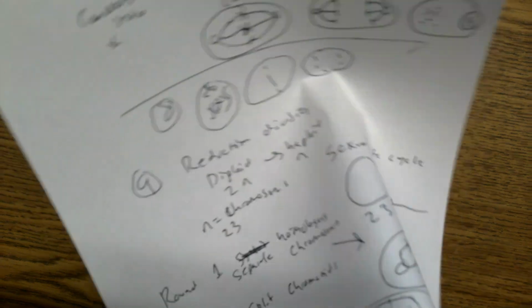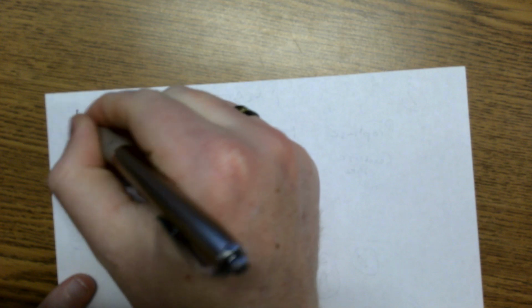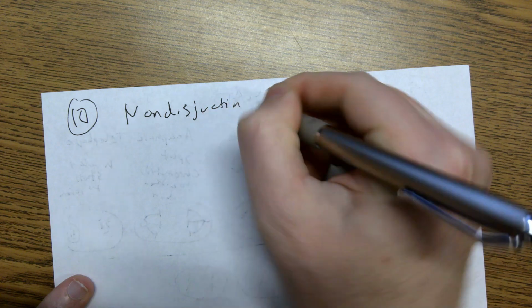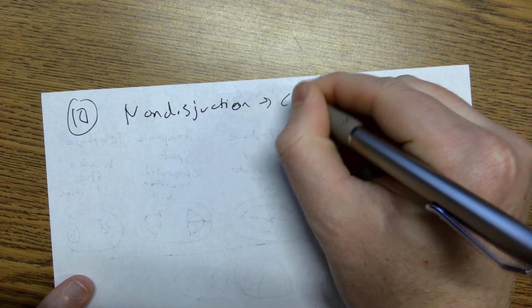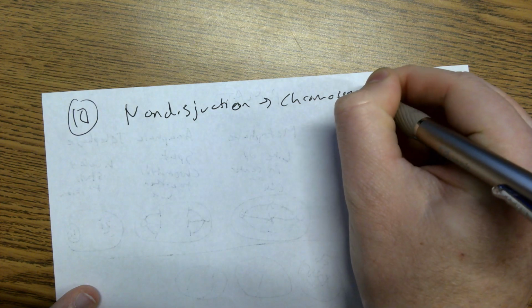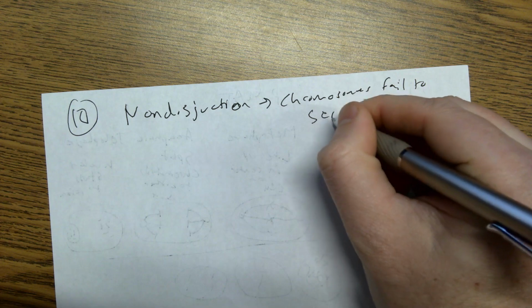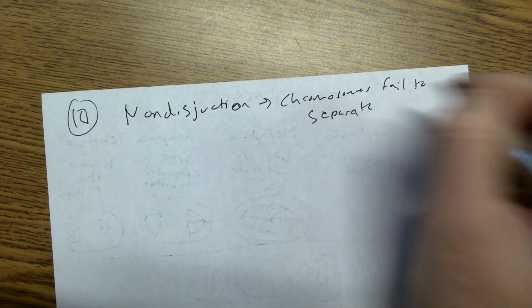But speaking of mutations, we do have chromosomal mutations such as non-disjunction. So this is standard 10. So non-disjunction is when the chromosomes fail to separate. And it can happen in meiosis 1 or meiosis 2.